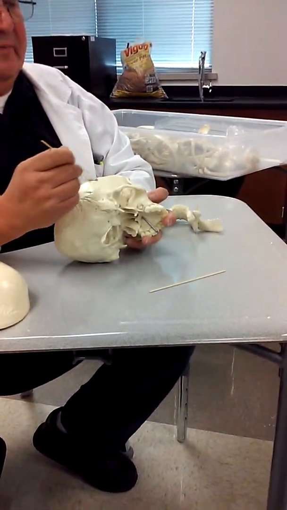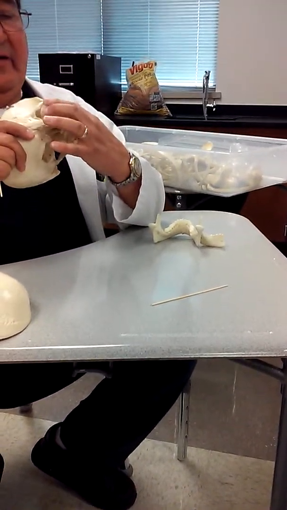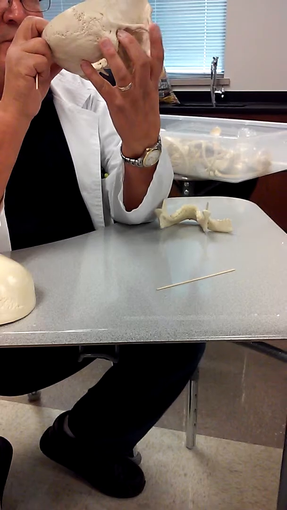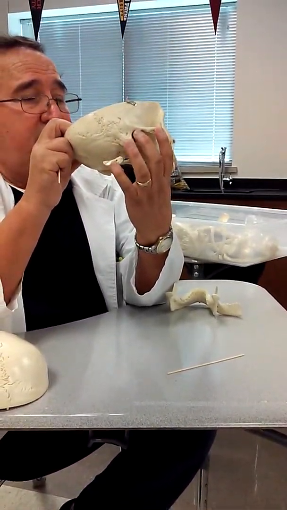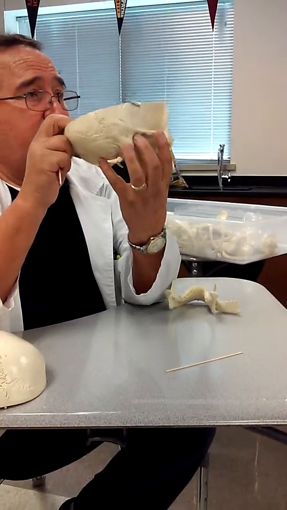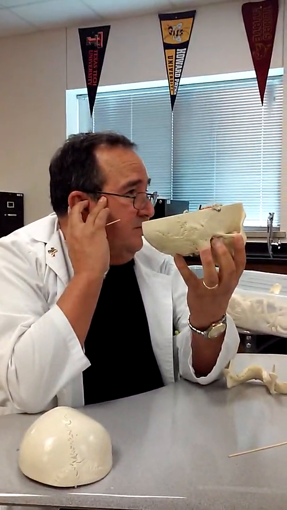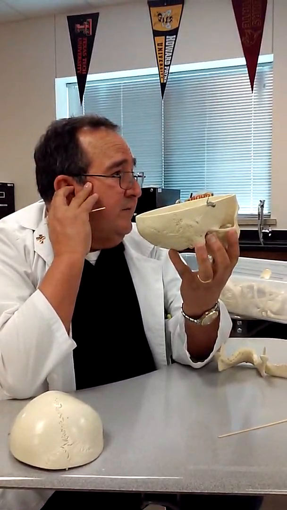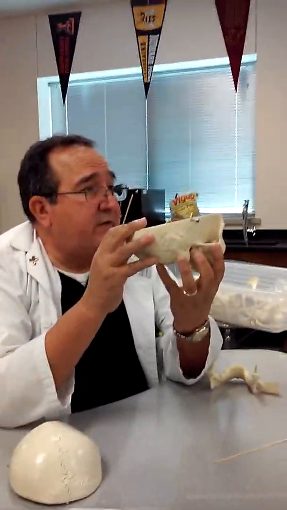If I look, this is the temporal bone, right here. If I go here, here, and here, this is the zygomatic process of the temporal bone. This is the external auditory meatus, and this is the mastoid sinus. Here, here, and here. Zygomatic process of the temporal bone, the external auditory meatus, and back here behind the ear is the mastoid sinus or the mastoid process.